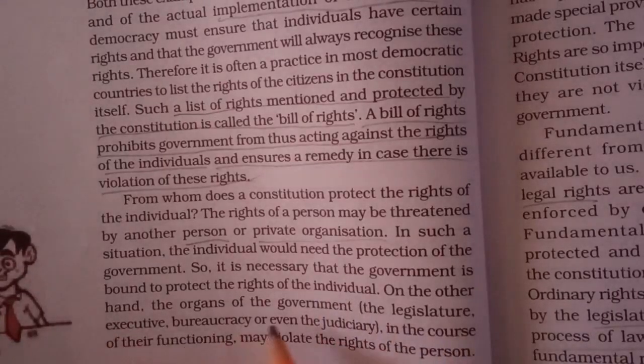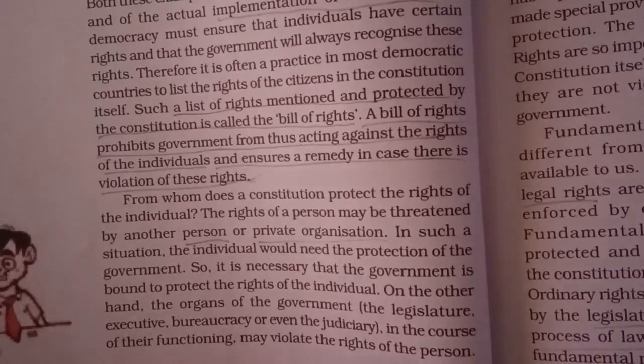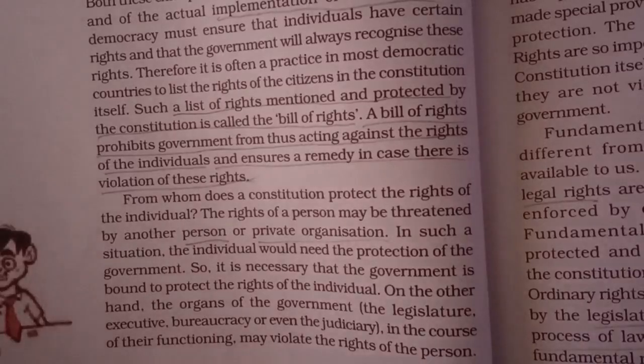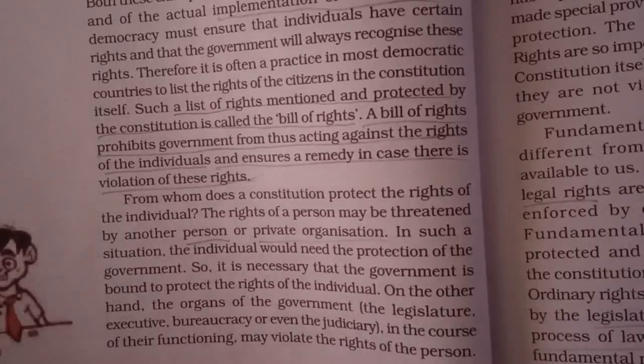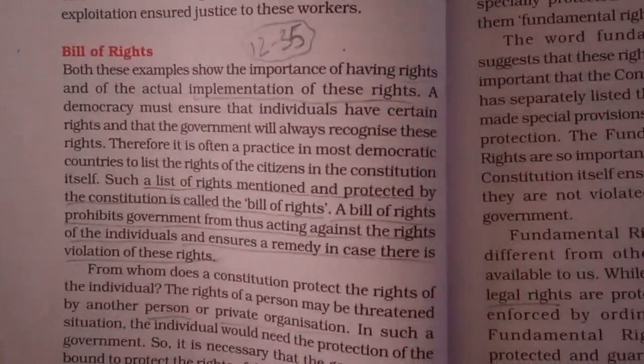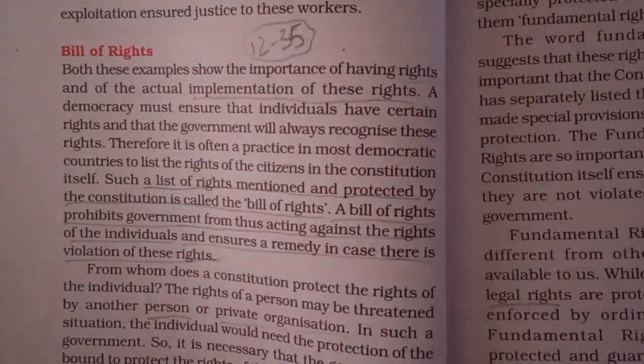On the other hand, the organs of the government, the legislature, executive, bureaucracy, and judiciary, in the course of their functioning may violate the rights of the person. So with this, we talked about some important things before we study the fundamental rights, because you are not in class 8th or 9th where we would directly talk about those rights. First we need to understand how these fundamental rights have come and why they are so important. From the various examples, we have understood that, and also what we understand by Bill of Rights and why it is important.